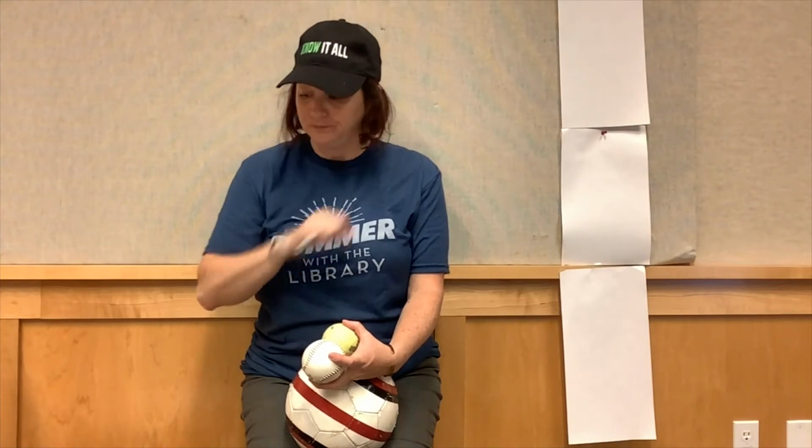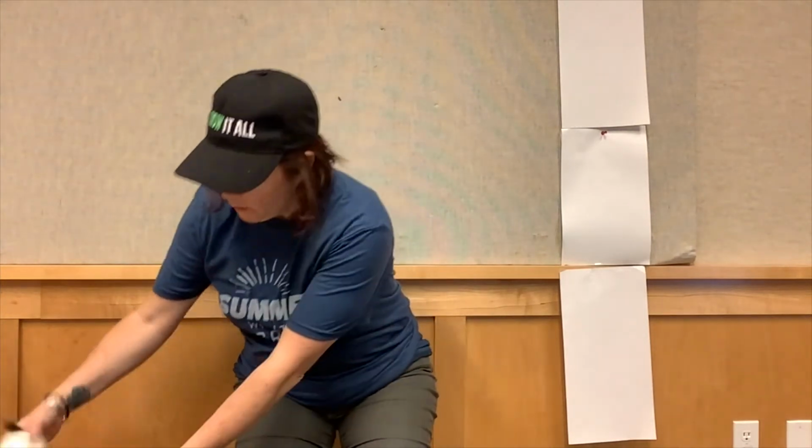So what I'm going to do now is I have my marker. I made this little sheet that has my 3 trials that I'm going to do, and each ball. And I'm going to score those after I drop the balls. So let's start with our baseball. I'm going to stick my hand out here and drop it at the exact same height of all 3 of the balls. And let's see where it lands.